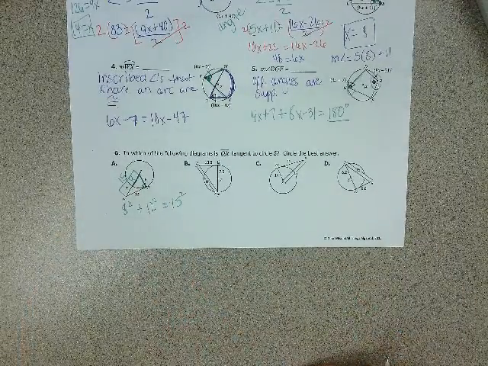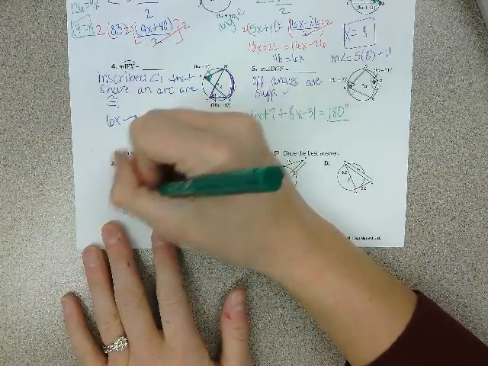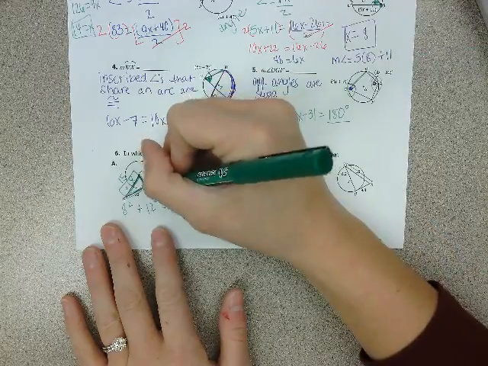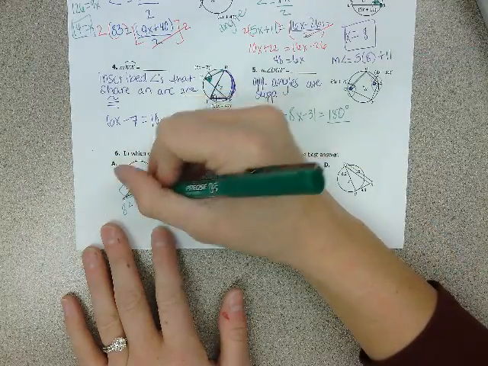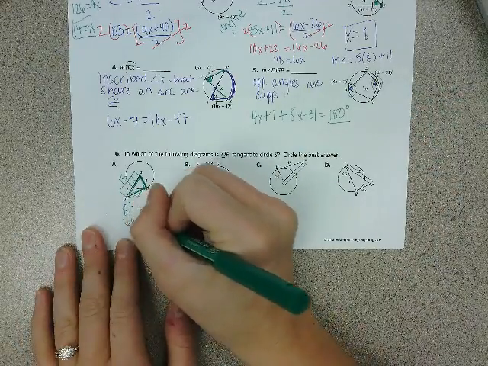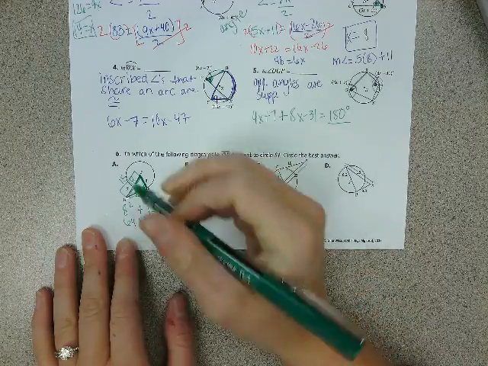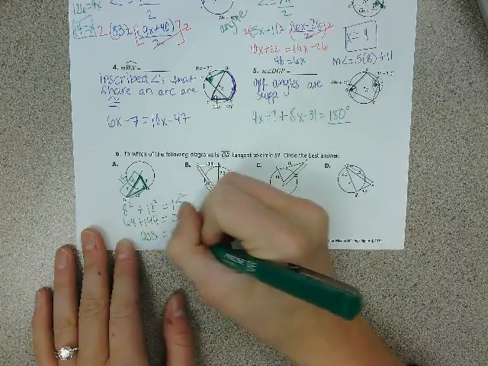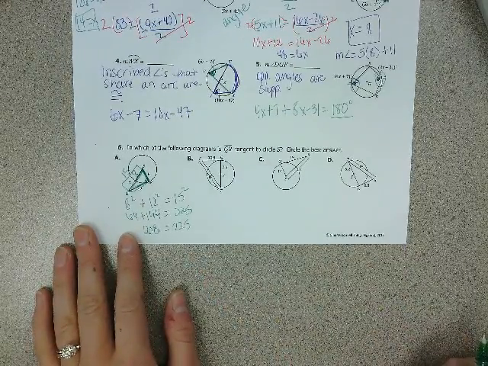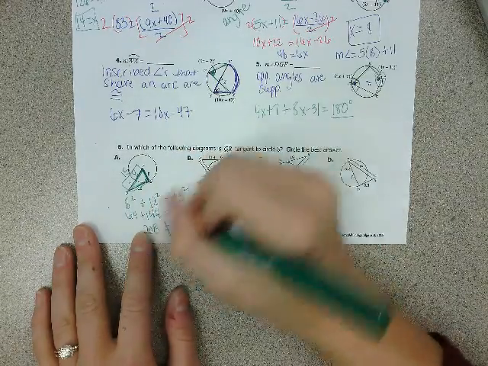Why would it be 8? Because we have to do the whole hypotenuse for the thing. How did you know that? Because this is the radius, and the radius is the same no matter where I draw it. Okay, so 64 plus 144. So 208. All right, does 208 equal 225? No.